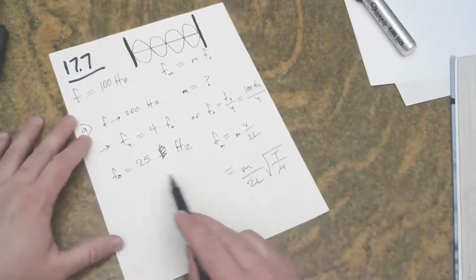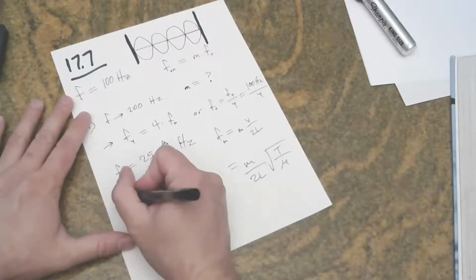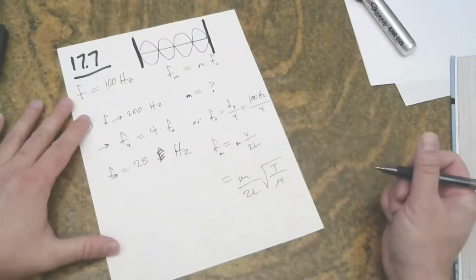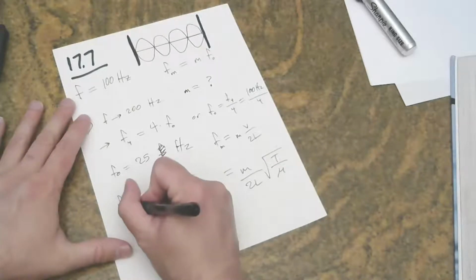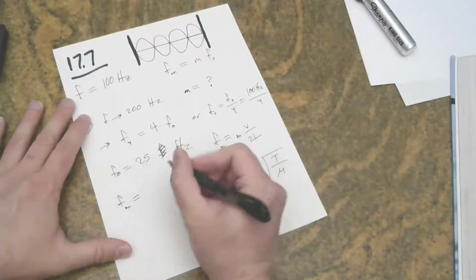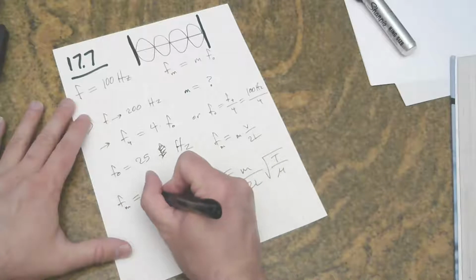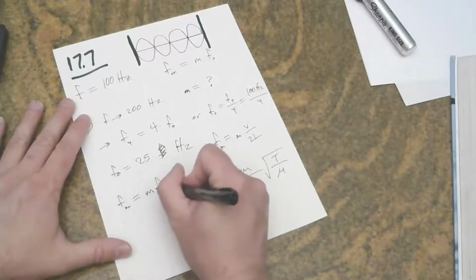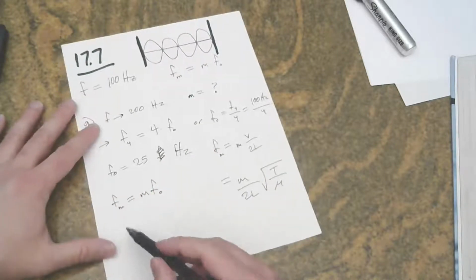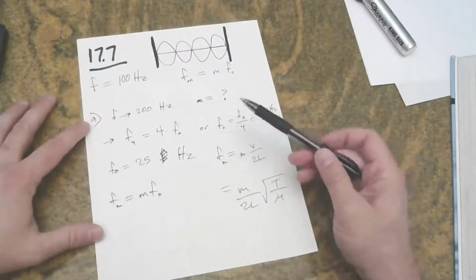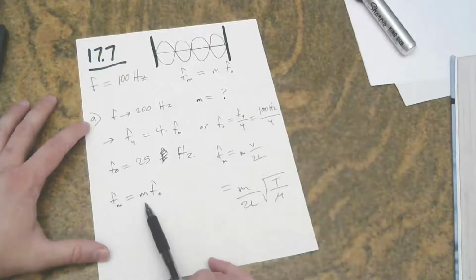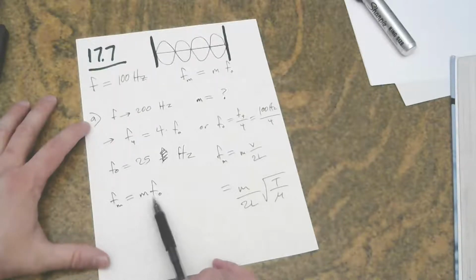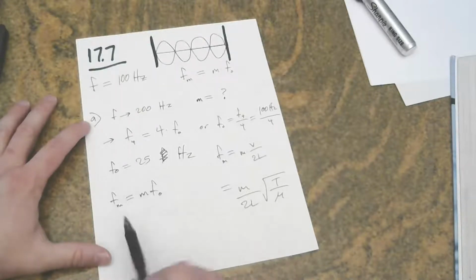Now that we know the fundamental is 25, we can say that F sub M is equal to M times F naught. Well, in part A, the number of antinodes is what's unknown, and what's given is the frequency.